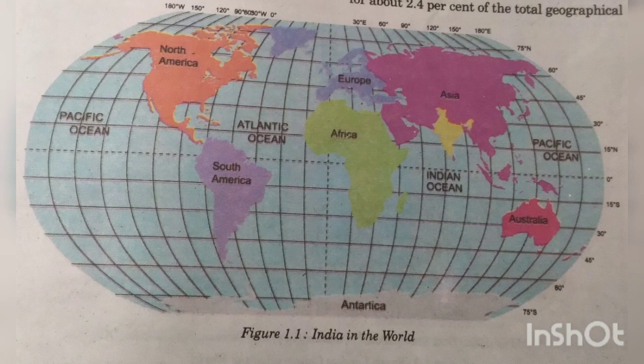When the latitudinal and longitudinal lines cross each other, they form a grid. And this grid, which is formed by these latitudinal and longitudinal lines, gives the actual location of the country. So in this way, we can find out the actual location of the country by knowing its latitudinal and longitudinal extent. In this picture you can see our country shown in yellow color. That is the actual location of the country, situated between these latitudinal and longitudinal extents.